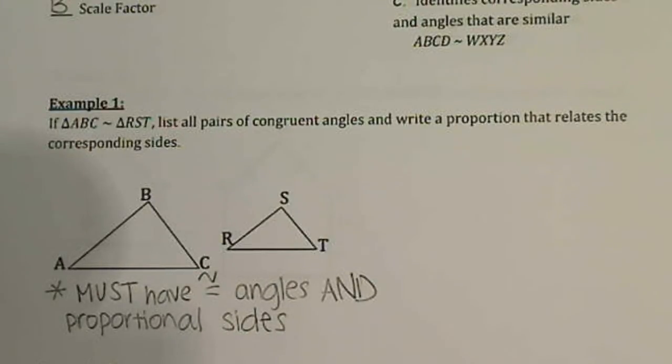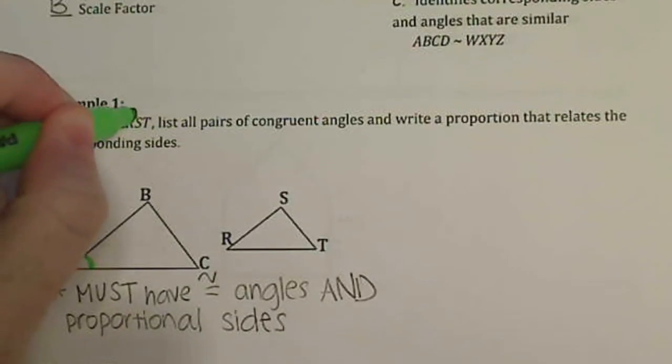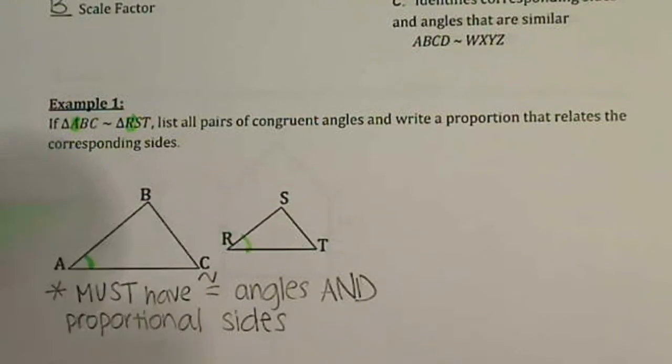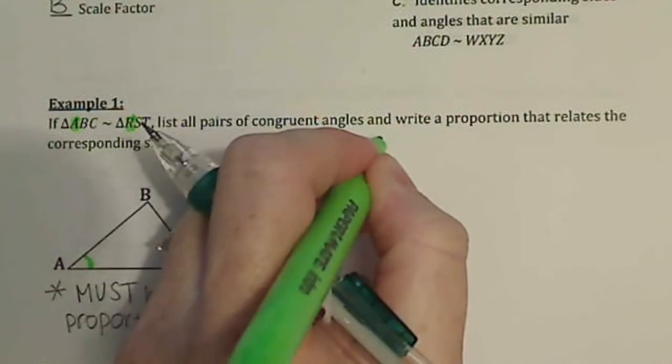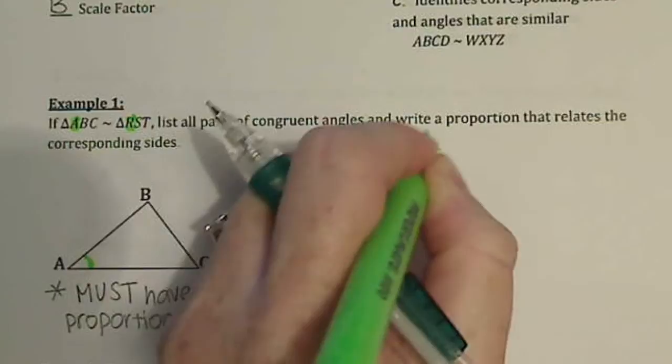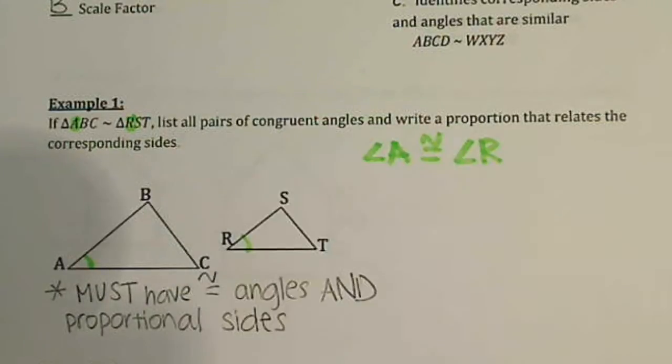So if I'm talking about angle A, what angle corresponds to angle A in RST? You can look at the similarity statement. A is first, R is first. So angle R corresponds. So it says to list them. So here's what we're going to list. Angle A is congruent to angle R.